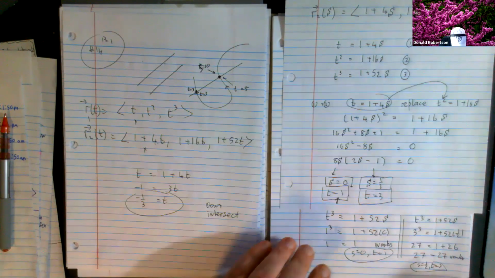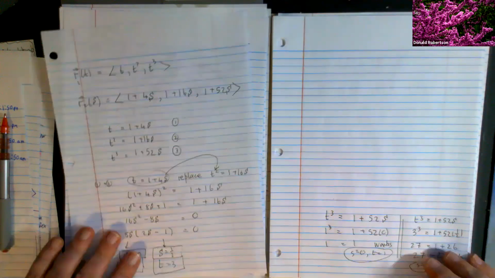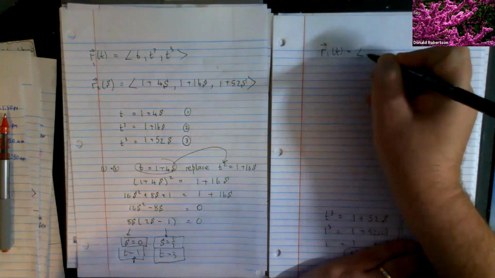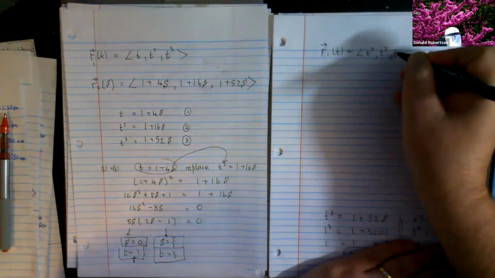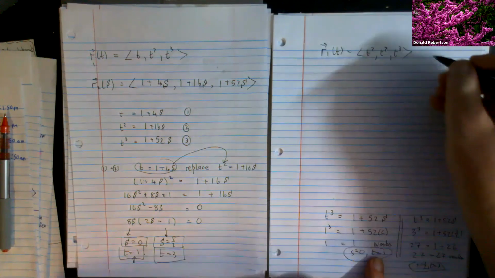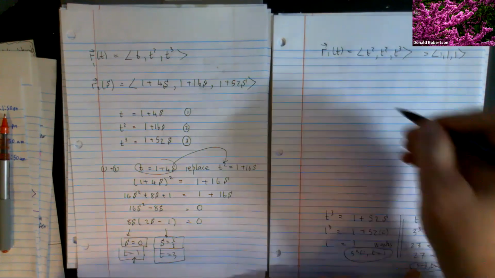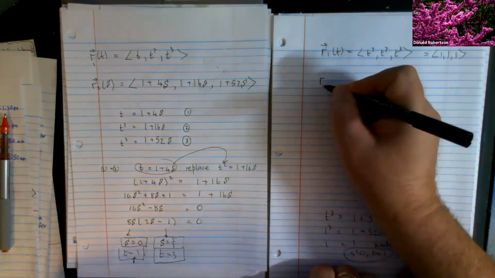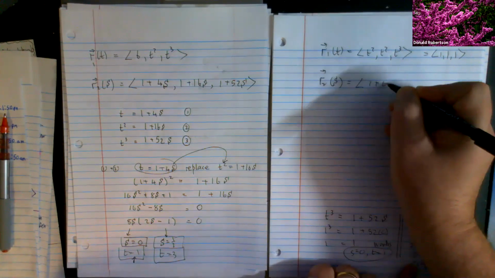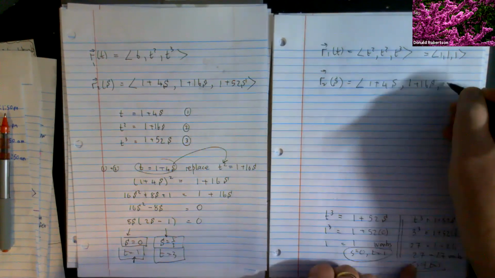Right, now that I have got 2 matches, let's find out what those points are. If you do the first fella, which is T, T squared, T cubed, T equals 1 works. So that makes the point 1, 1, 1 work. If we do the other one, which is 1 plus 4S, 1 plus 16S, and 1 plus 52S.